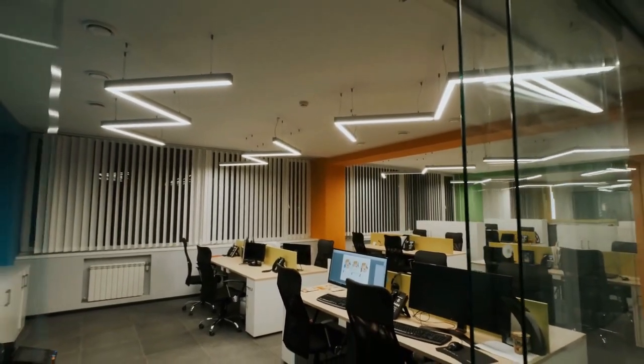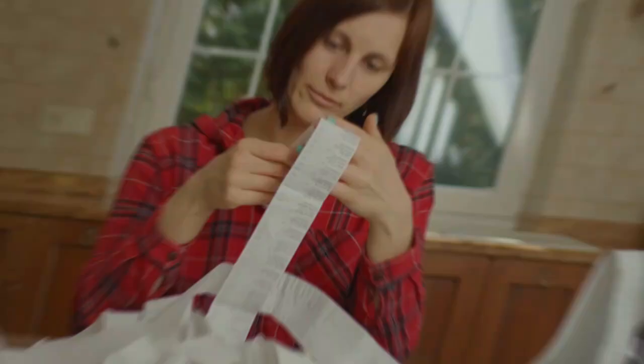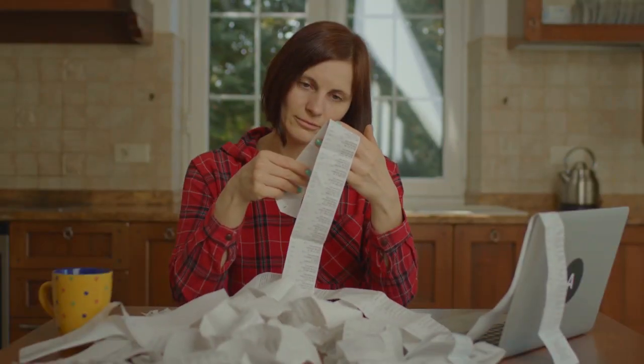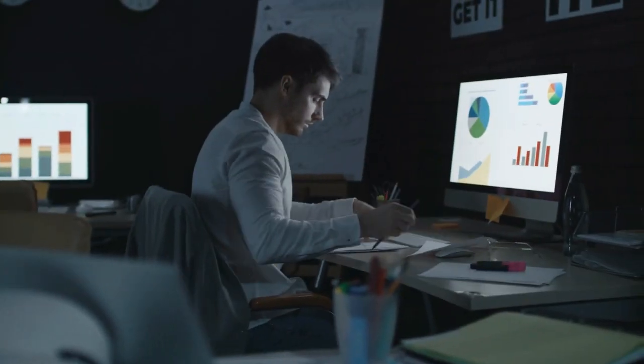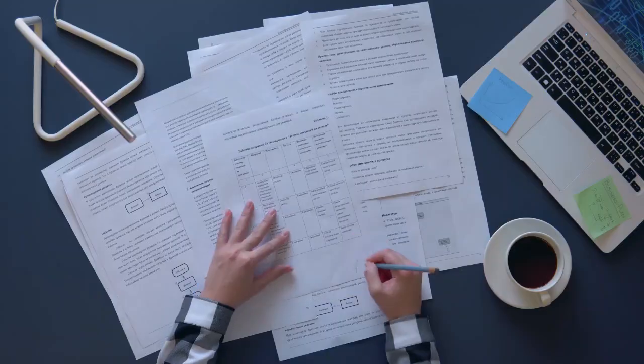Additionally, if you have a dedicated home office space, you can potentially deduct a portion of your rent or mortgage, utilities, and home insurance. To ensure you claim the correct deductions, always keep detailed records of your expenses, including receipts, invoices, and mileage logs. If you're ever audited, having well-organized and supported documentation will be your best defense.